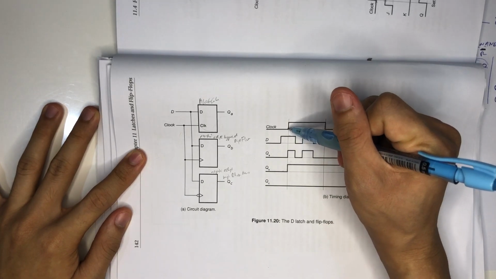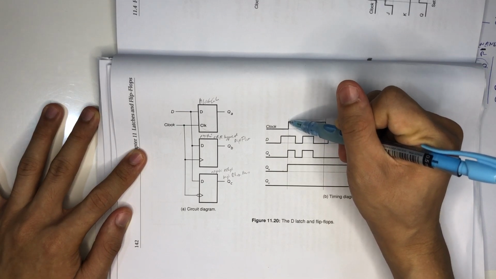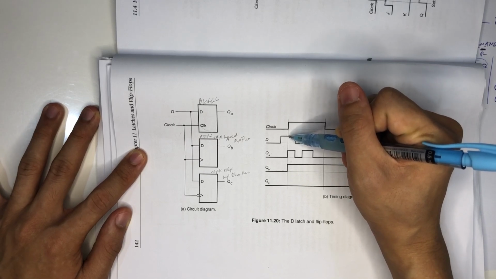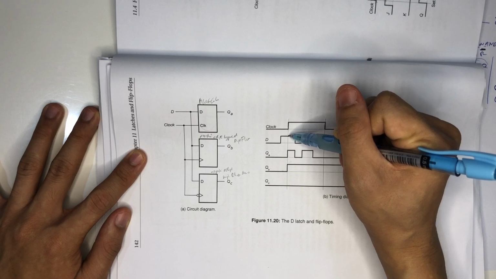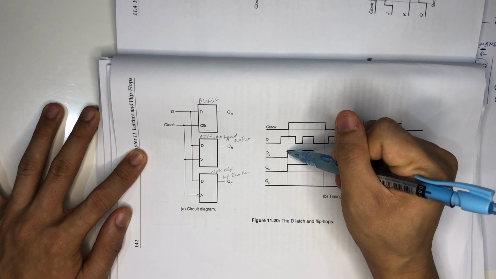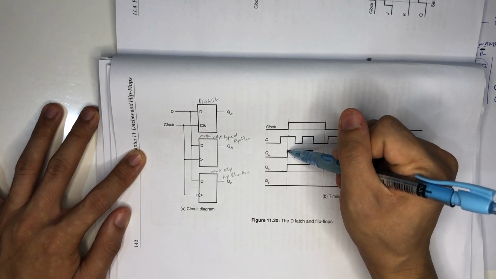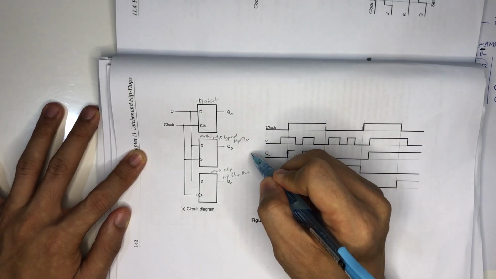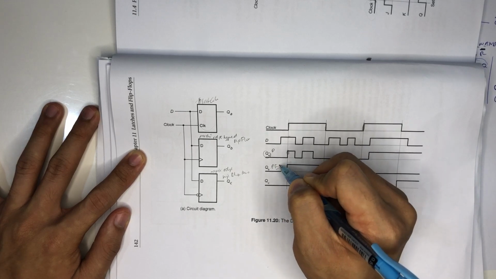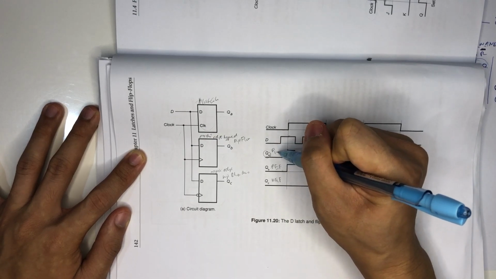So when your clock is set high, meaning positive edge trigger, at that time your D is 1. So what happens to the D latch is it will just follow your D. This one is your D latch. This one is the positive edge triggered flip-flop. This one is the negative edge trigger flip-flop. This one is the D latch.